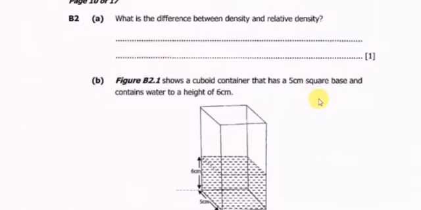In today's video, I'm going to share with you the answers of Science Paper 1 of 2017. And this past paper question was a GCE past paper.